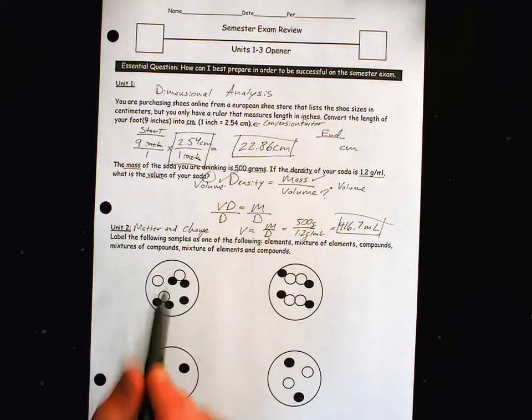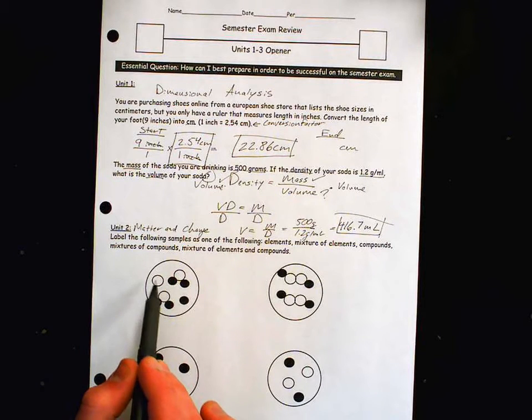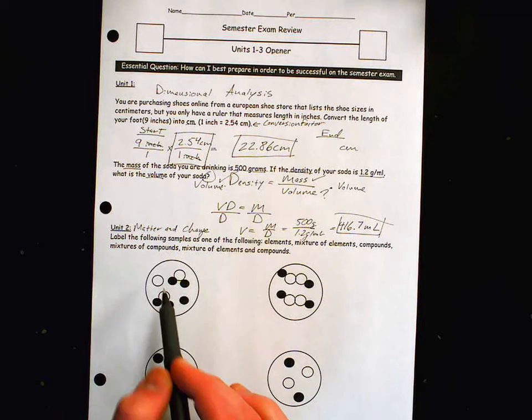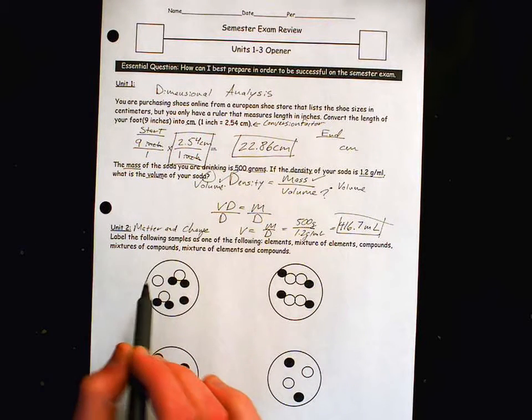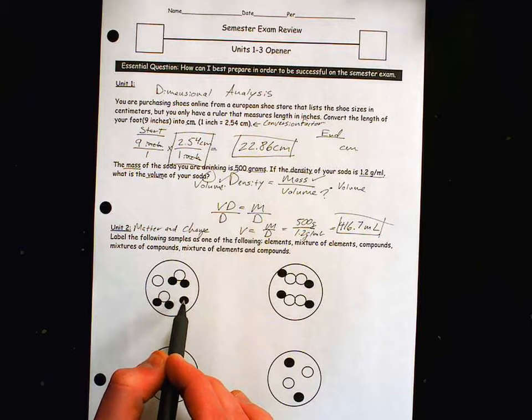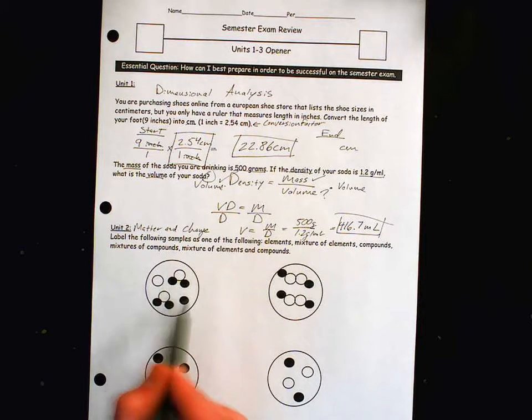If something's by itself, this is an individual atom, then it's an element. It's not bonded to anything else. It's as simple as it could possibly be. This is one element. This is another atom for another type of element. So we have two different kinds of elements. So already we know we have a mixture of elements.